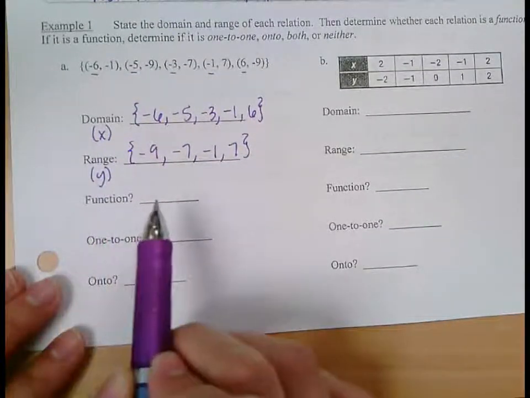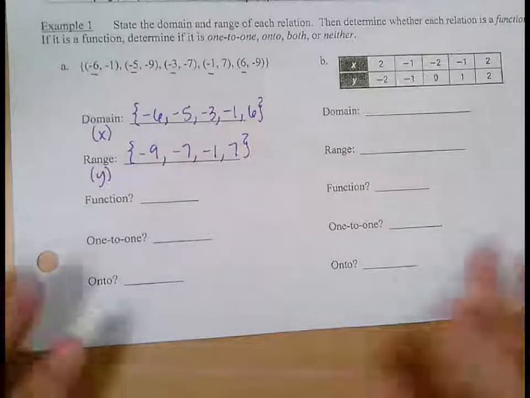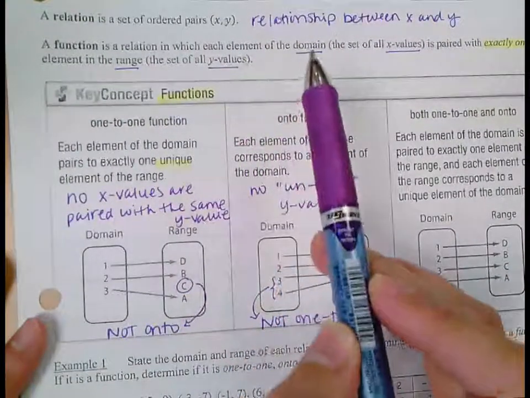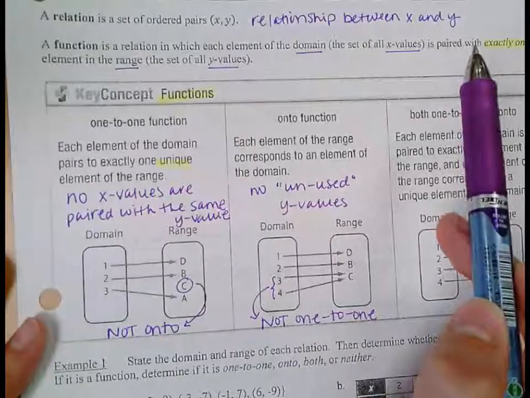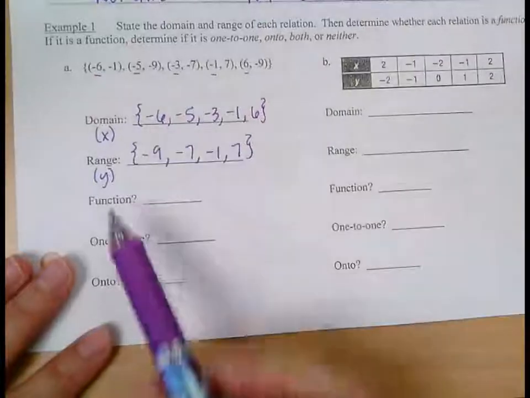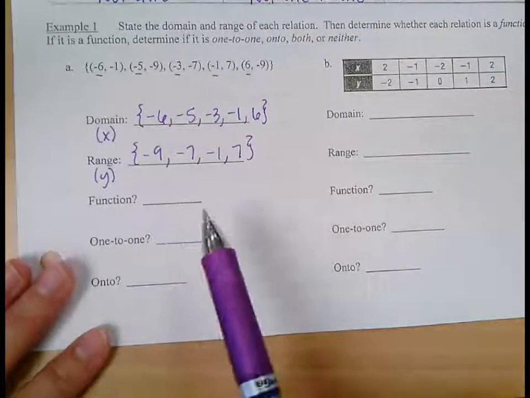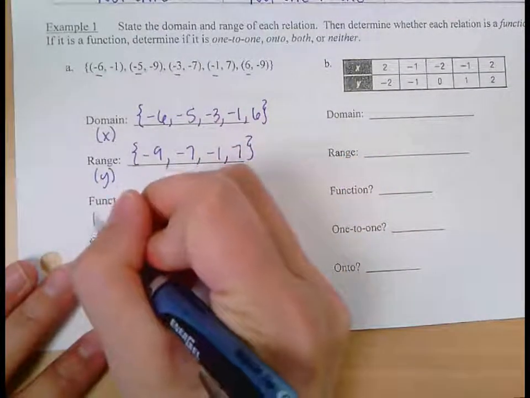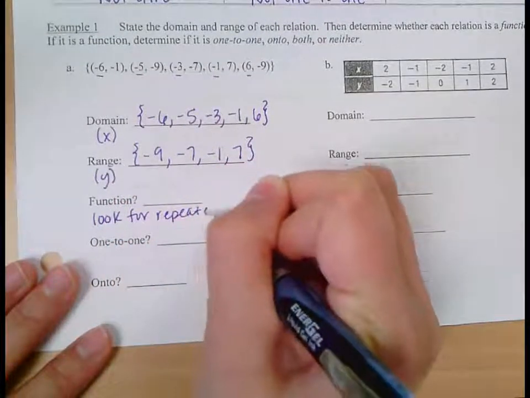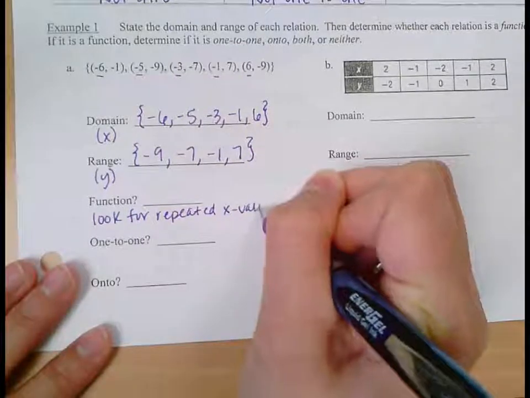So then there's the question, is this a function? At the top, a function means that every x value is paired with exactly one y value, meaning you aren't going to see one x value paired with 2 or more different y values. So what you're looking for to determine if it's a function is repeated x values.